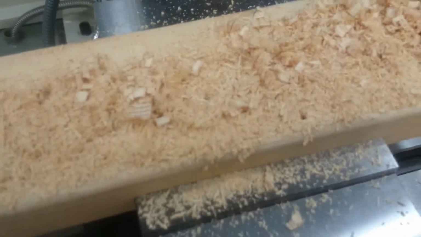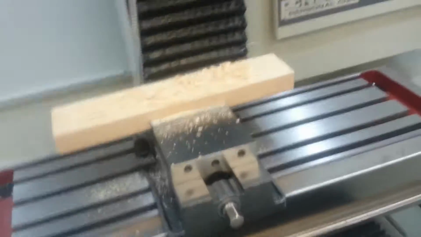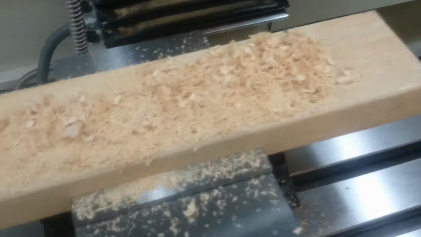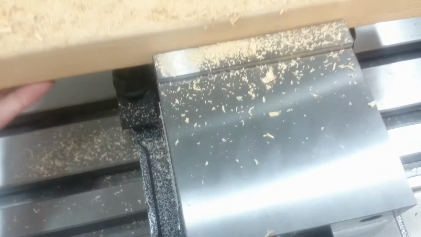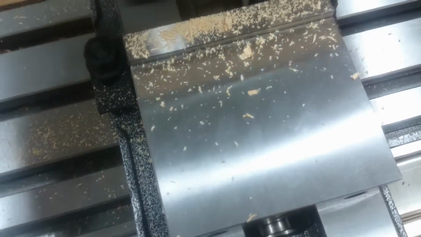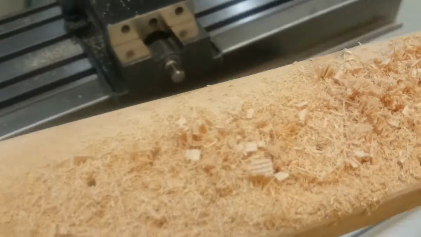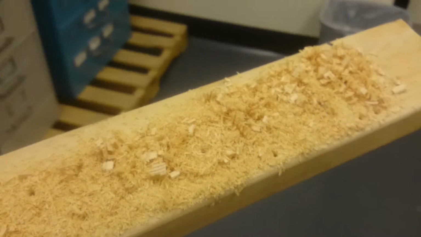So I'm not sure about this. We're going to have to check it out. So we have to remove the wood. Here's the handle. So let's see what happened here. I have no idea what this is. Let me just throw this sawdust away.